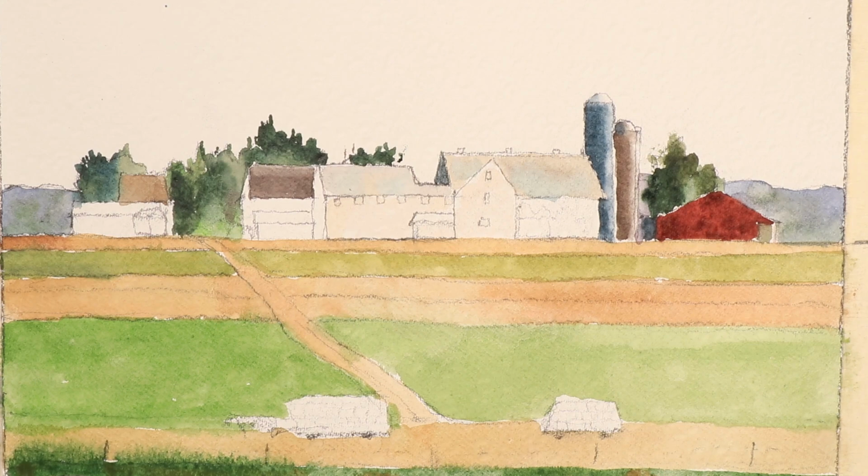And then we have a little more right along here. We have a bright green.